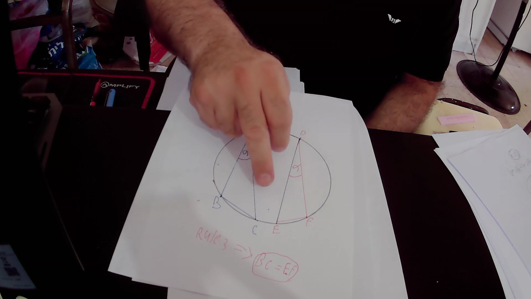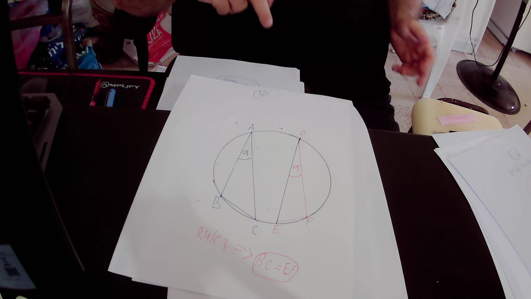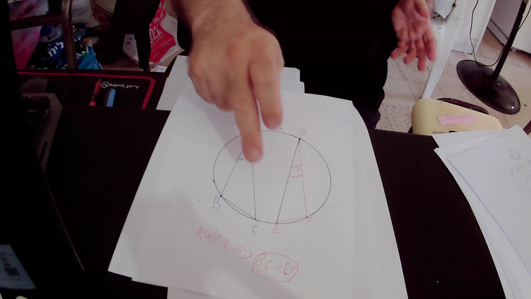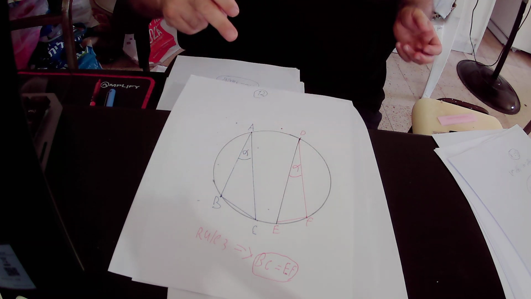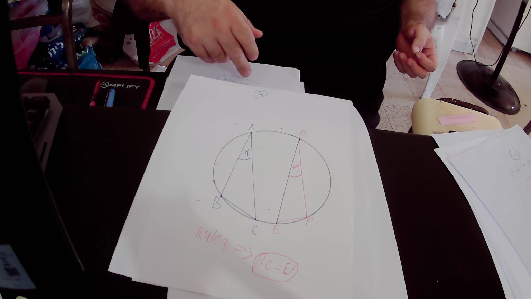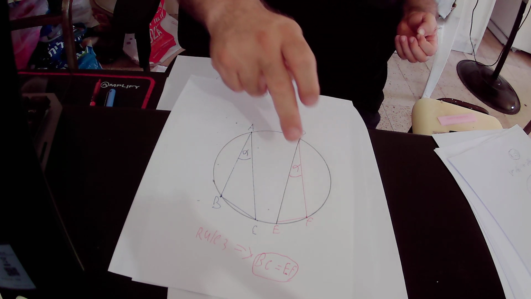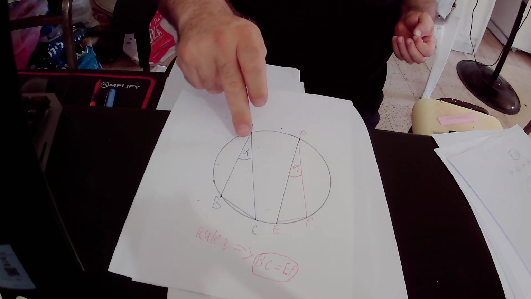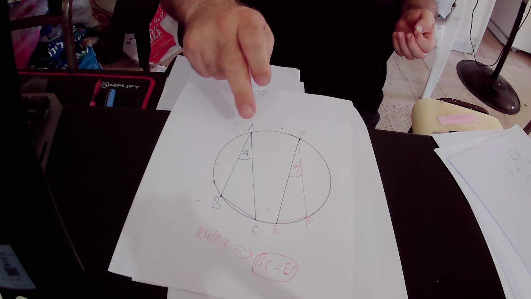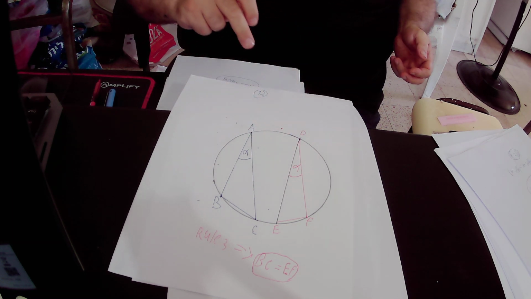And they also rest on equal arcs. We can also say that arc BC equals arc EF, but what is important to us is that chord BC equals chord EF because the angles equal each other.